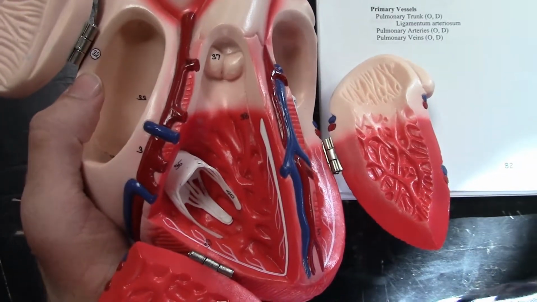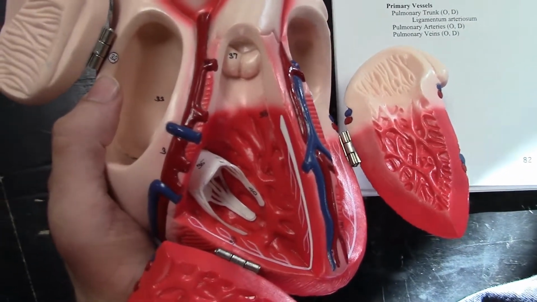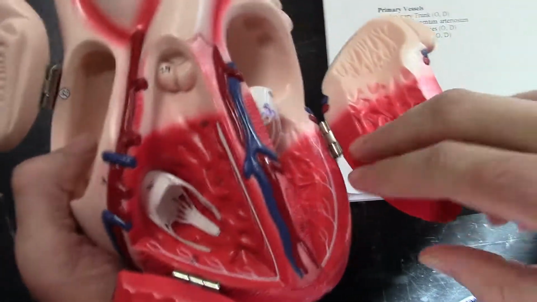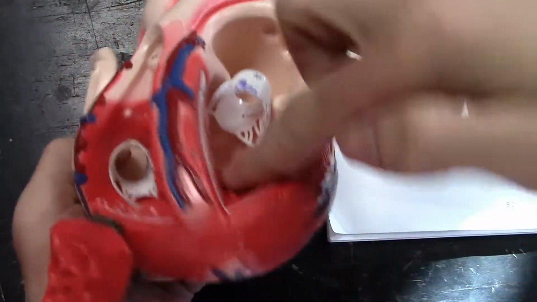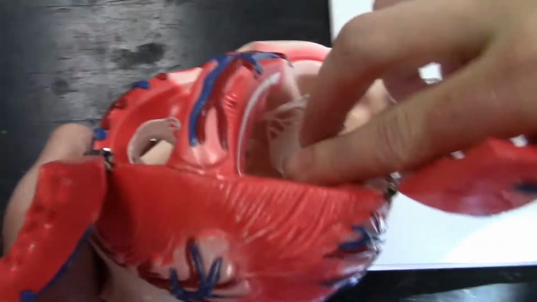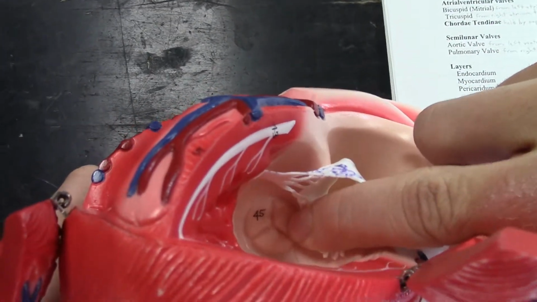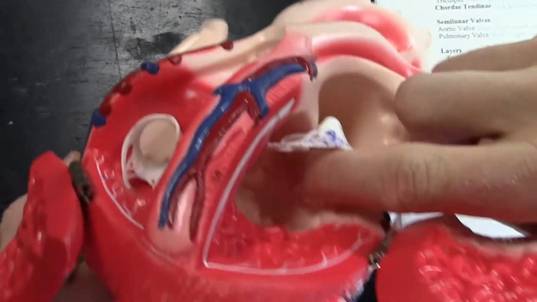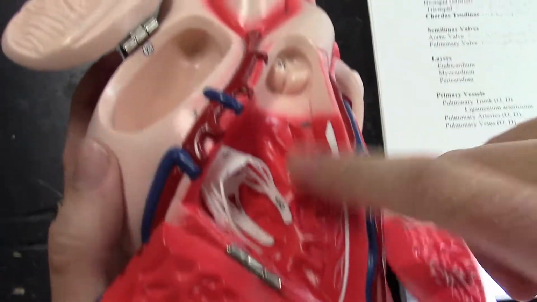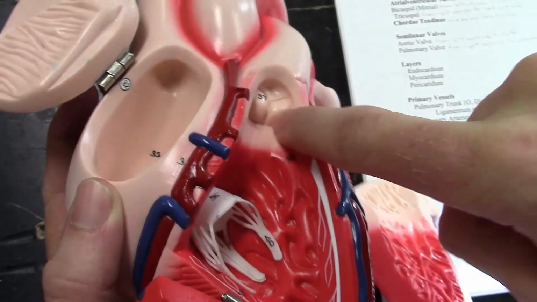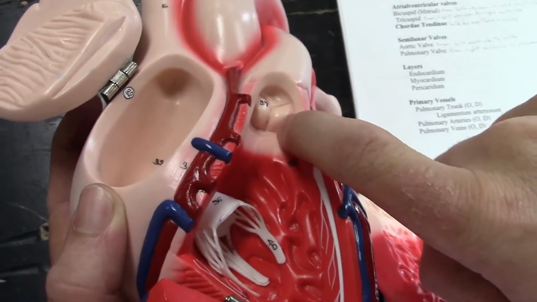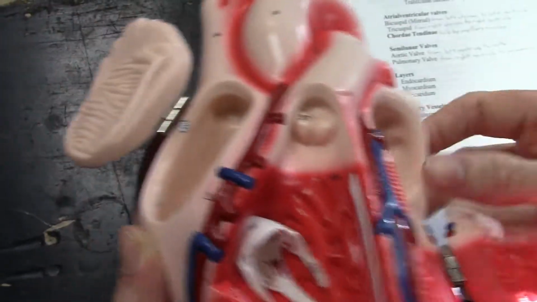Along with the atrioventricular valves, there are also semilunar valves. If you go from the left ventricle here to the aorta, you can see the aortic valve, and if you go from the right ventricle to the pulmonary trunk, you can see the pulmonary valve.